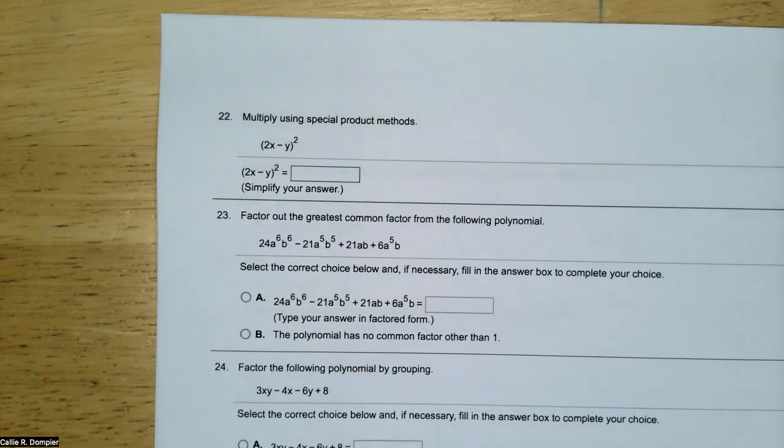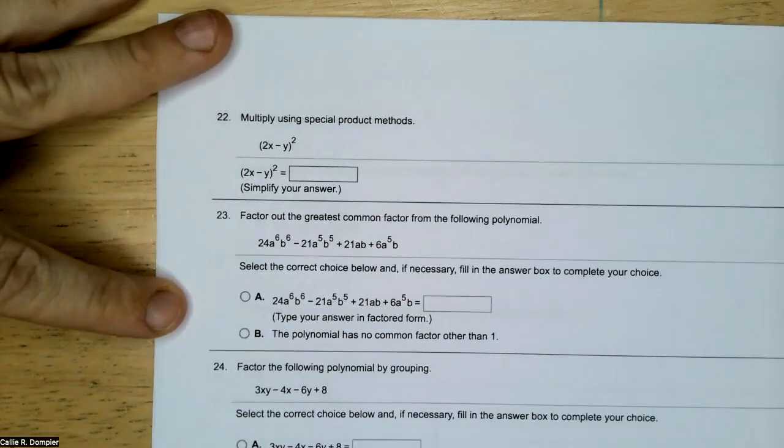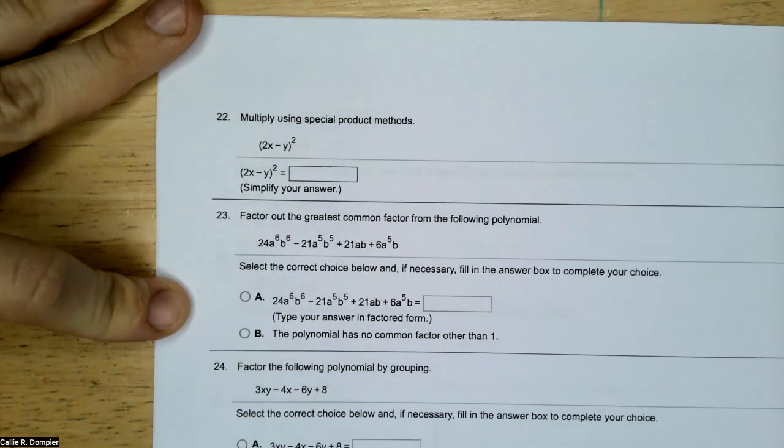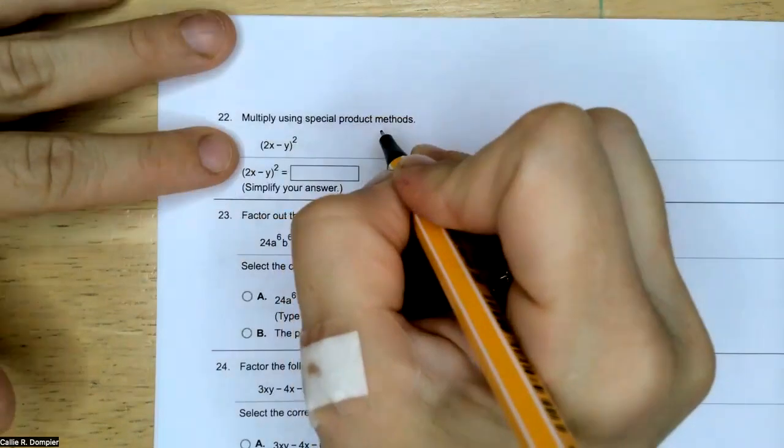And there's not that many on the exam, but they're worth more on this exam, okay? So make sure you are comfortable with factoring. It's going to be very important in college algebra. Multiply using a special products method.